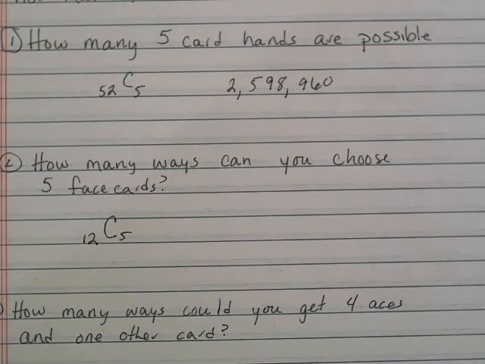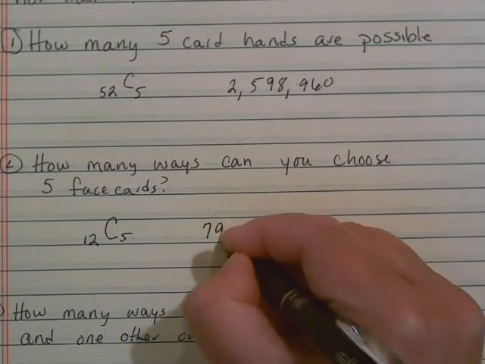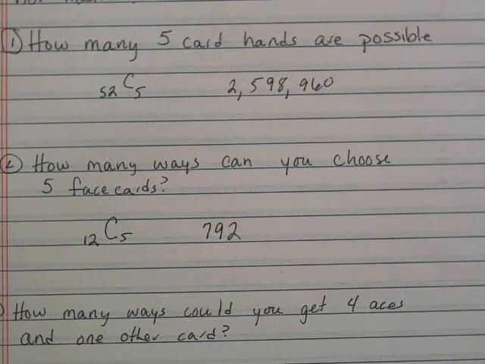So if you'd like, you can pause the video and practice putting this in your calculator. I like to use the option second enter so that the previous problem comes up, and then I only have to retype the numbers. I don't have to keep choosing math probability. But when you try this, you can see that there are 792 ways that you could get 5 face cards.